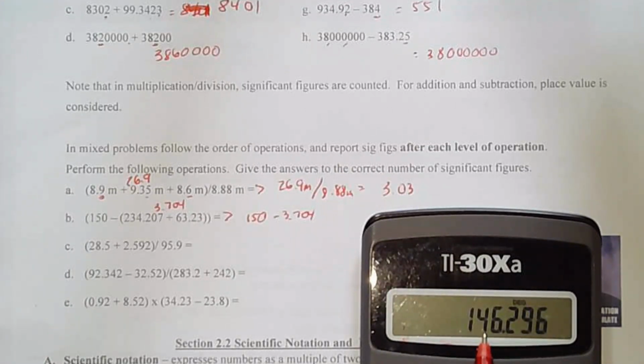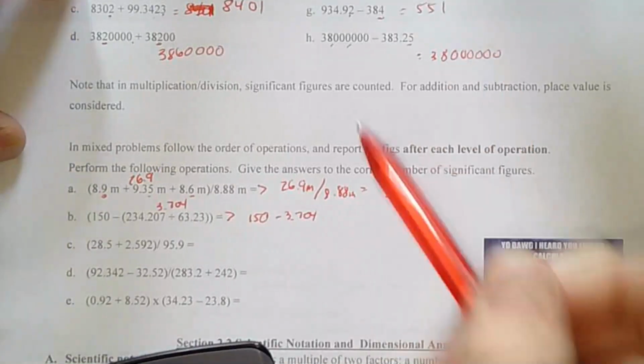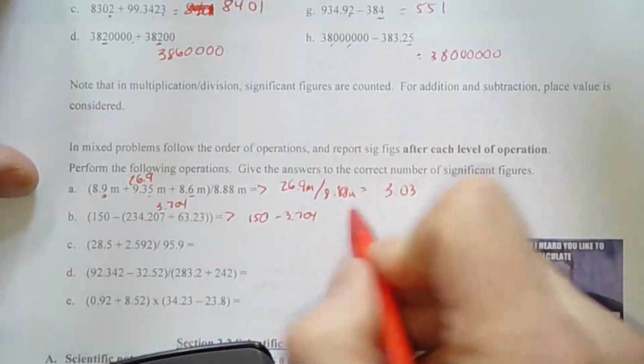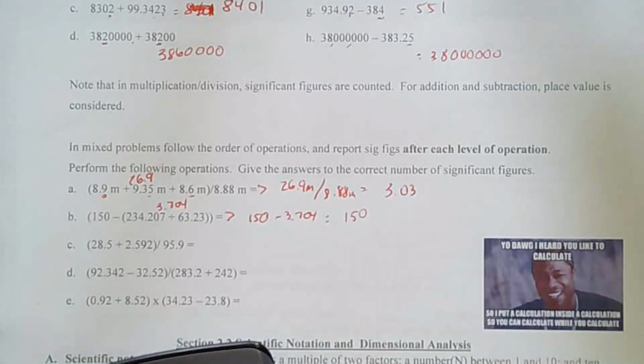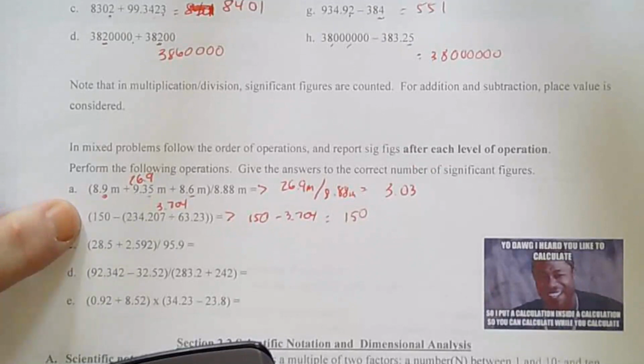So here's the 10 spot. Look at the value behind it, it's 6. So we have to round this up to a 5. So just like example H above, the answer to that problem with the correct number of significant figures is only 150. It didn't even change.